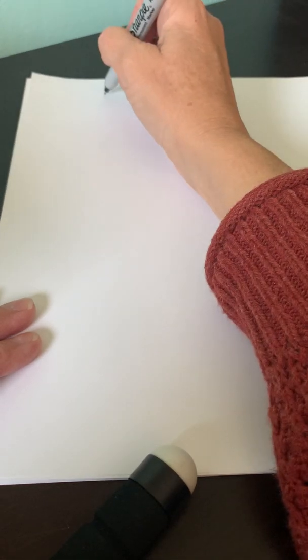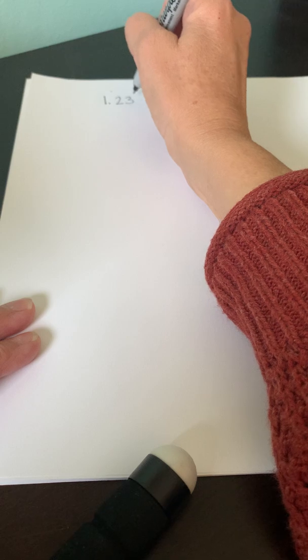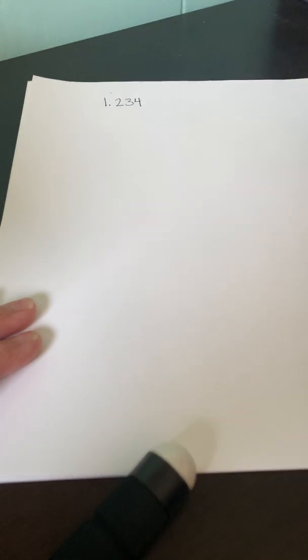All right, first I want you to write down the number 1 and 234 thousandths. Then we are going to take out the thousandths.